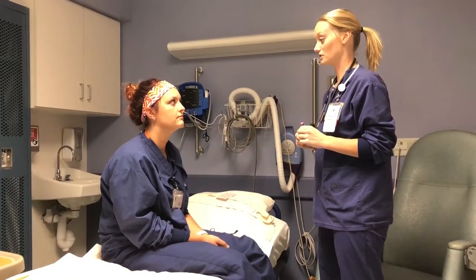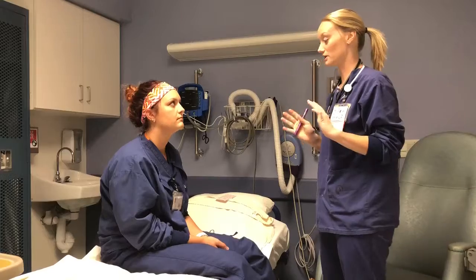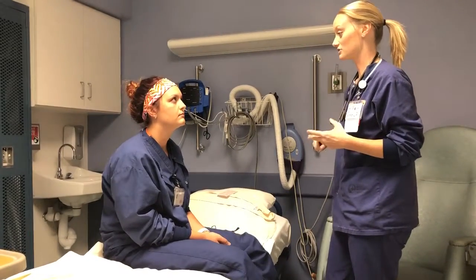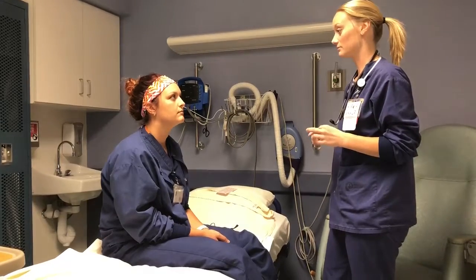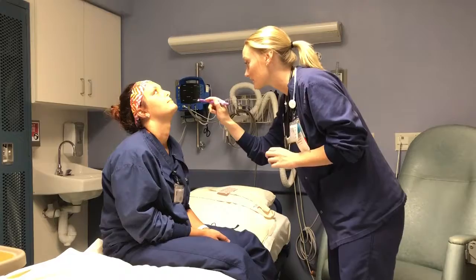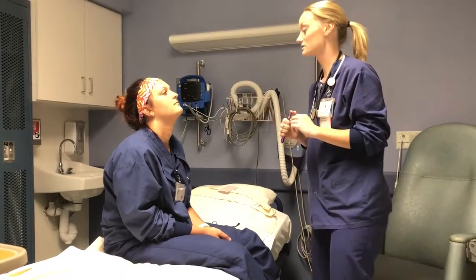Next, we are moving on to the nose. We're looking at the nose to make sure it's midline with the face and the facial features, noticing any lesions or obstruction to the nose. We also have the patient tip their head back as I look in their nostril to make sure they don't have a deviated septum.